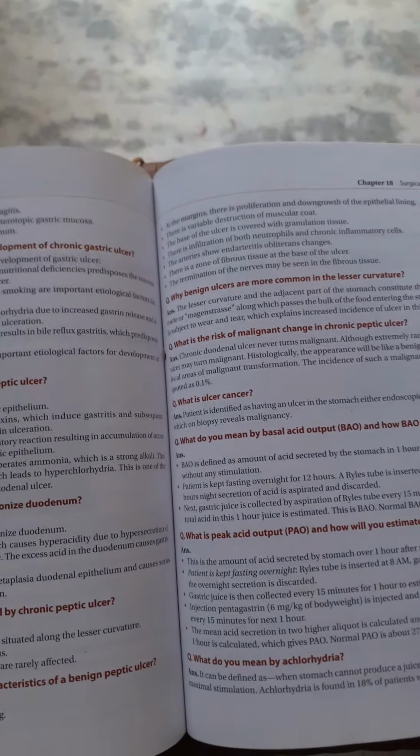Which factors are responsible for development of chronic gastric ulcer? A number of factors are responsible for development of gastric ulcer. Diminished mucosal resistance due to some nutritional deficiencies predisposes the mucosa to acid peptic digestion and formation of ulcer.